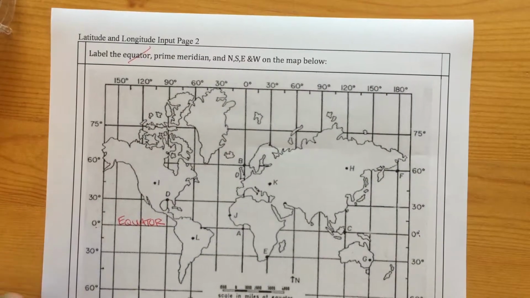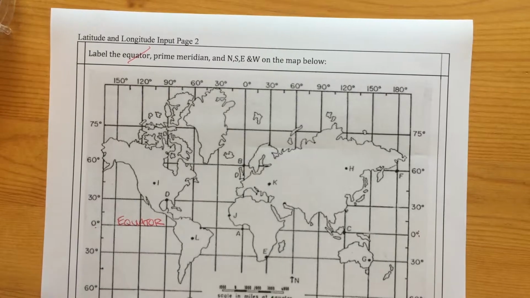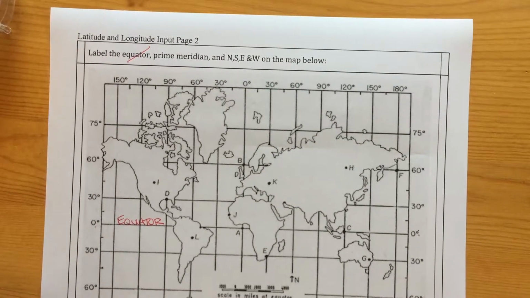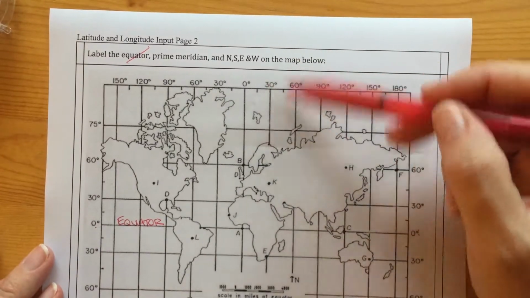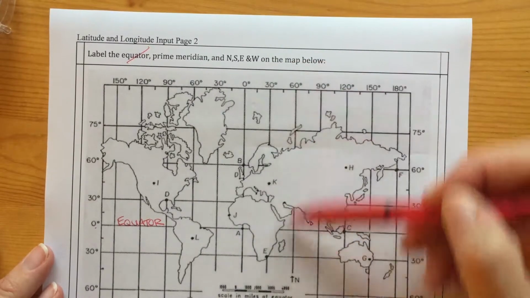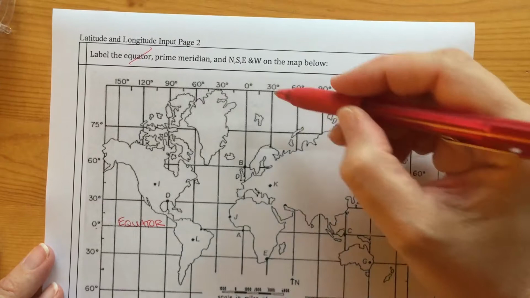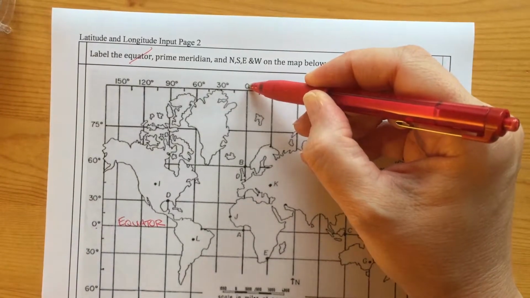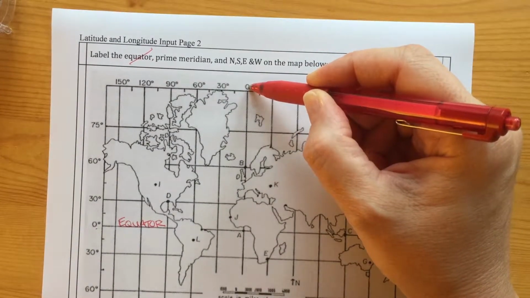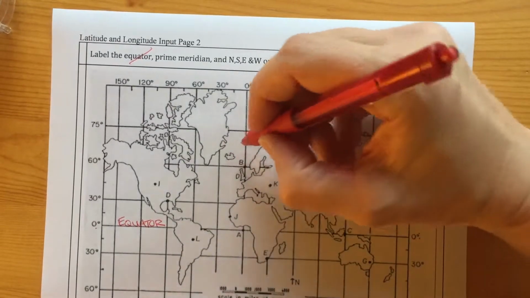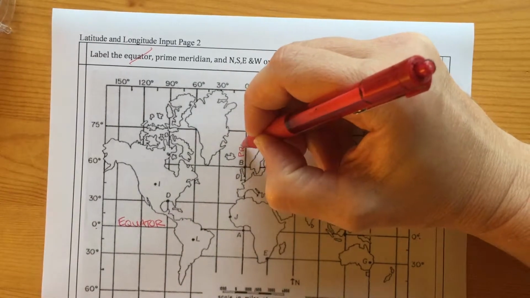And now I'm going to find the prime meridian. The prime meridian is 0 degrees longitude. So remember, longitude lines run vertically, or up and down. They are long lines. And it is at 0 degrees longitude. So this is where I'm going to write prime meridian.